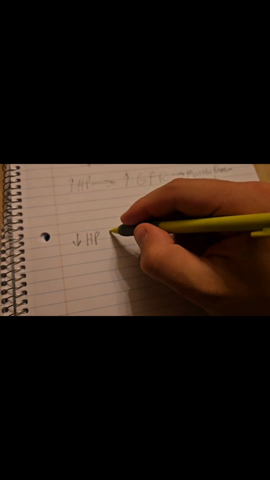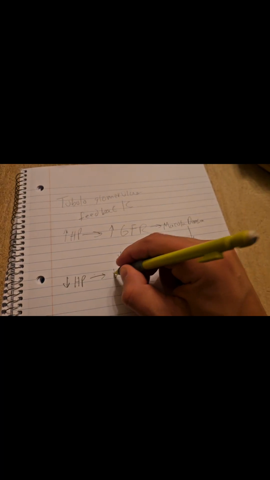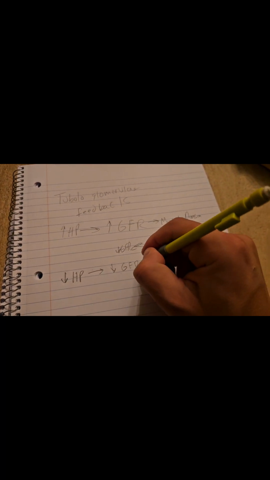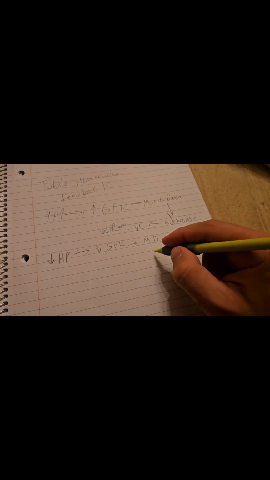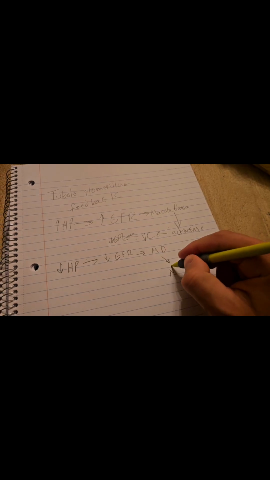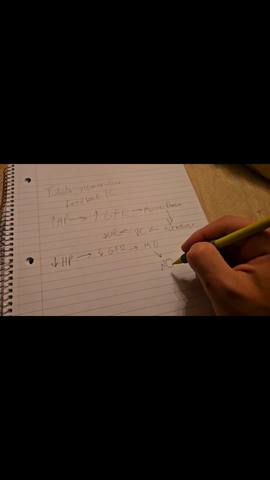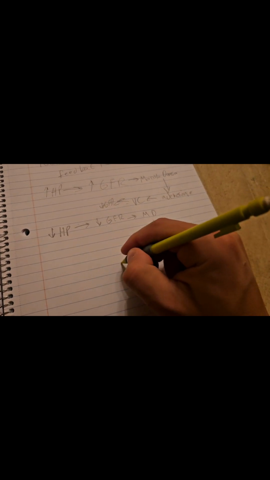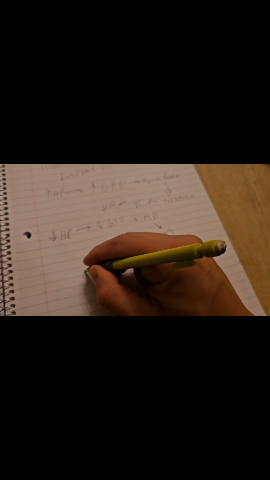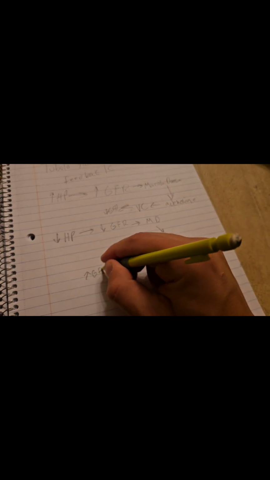Say we have a decrease in hydrostatic pressure. We will have a decrease in GFR. Thus, the macula densa, I'm going to call it MD, would be like, yo, let's release nitric oxide, which is what's in pre-workout, for vasodilation. And this causes an increase of GFR. Vasodilation of the efferent arteriole will cause an increase in glomerular filtration rate.